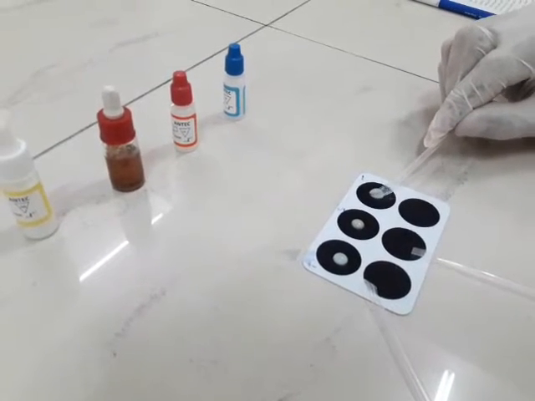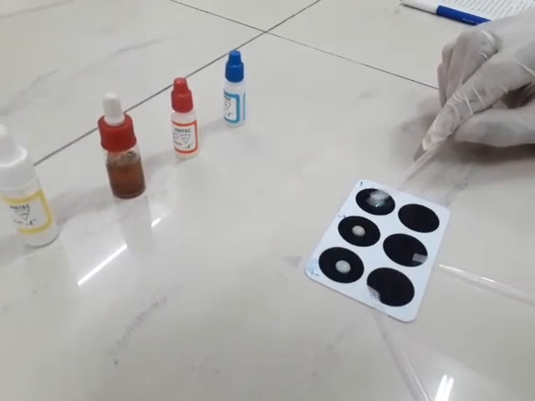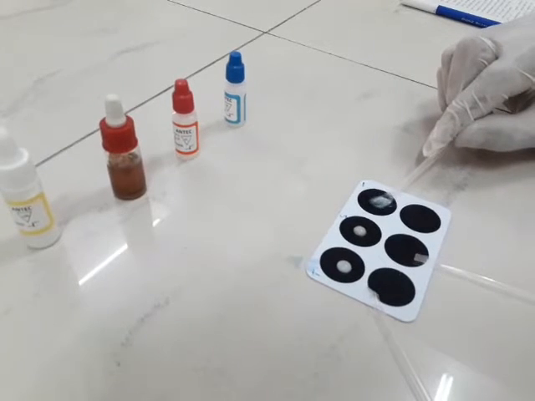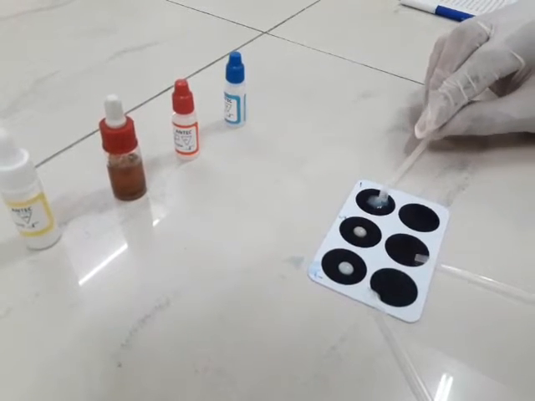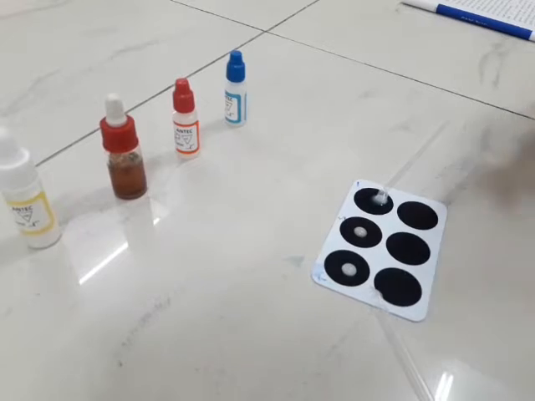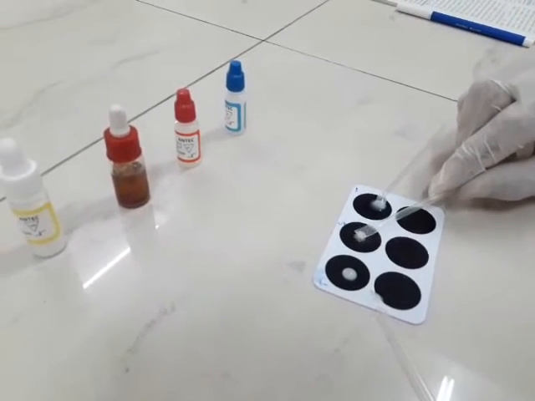The 2 minutes have passed. With the help of the stirrer, we have to mix the reagent and the latex.